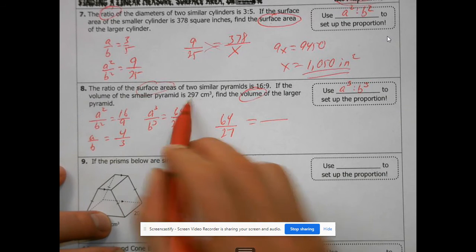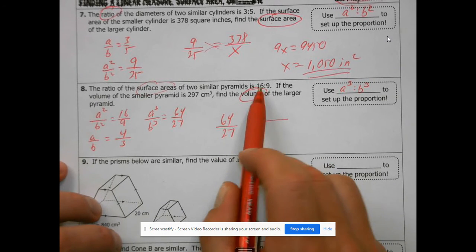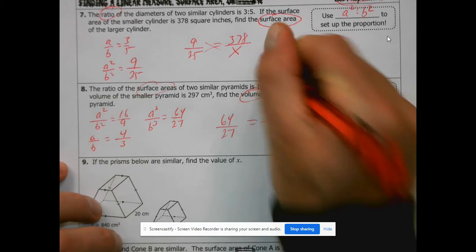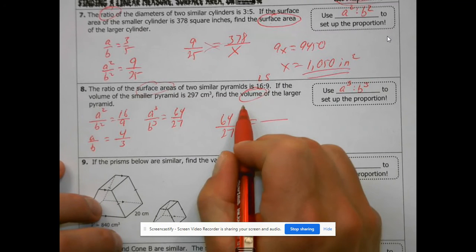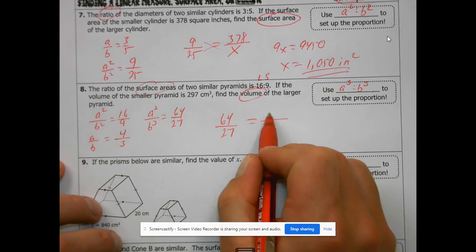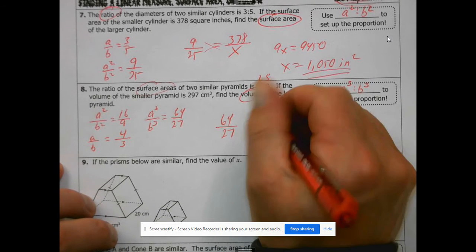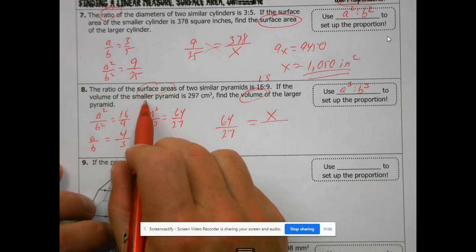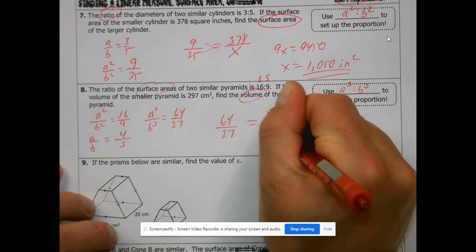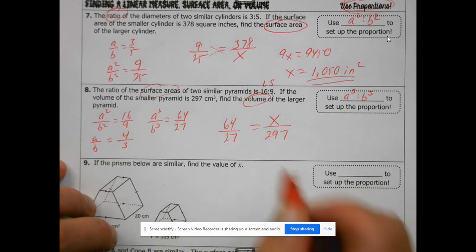Let's see. And we're going to find the volume of the, okay, this is large pipe. This is small pipe. We got to find the volume of larger, right? So this is large to small. This has to be large to small, okay? So the large pipe, we don't know, call it X, but the smaller one is 297. Make sure your proportion, right? Large to small, large to small.